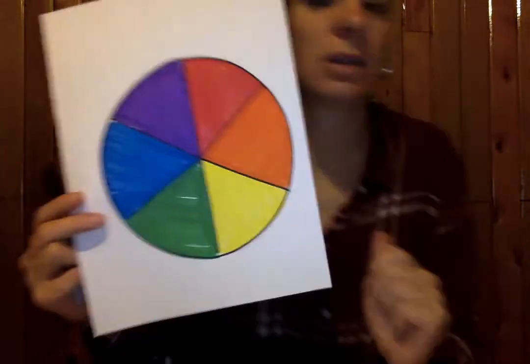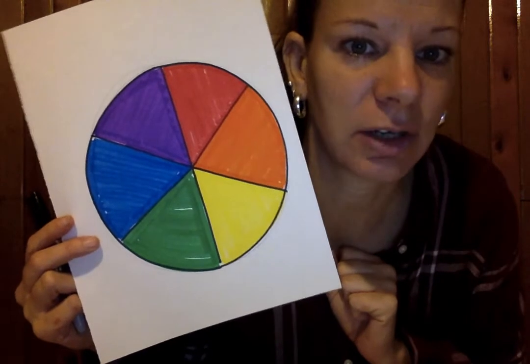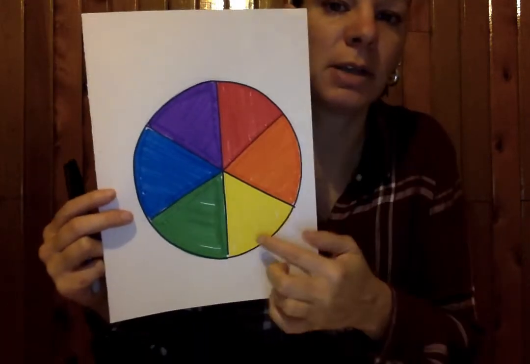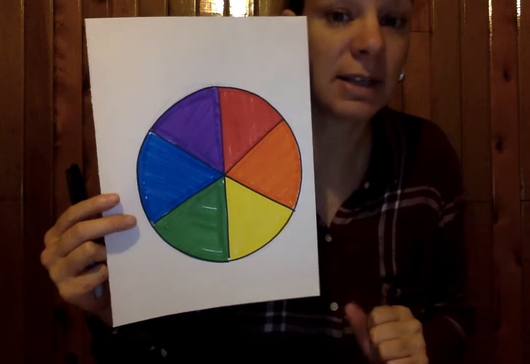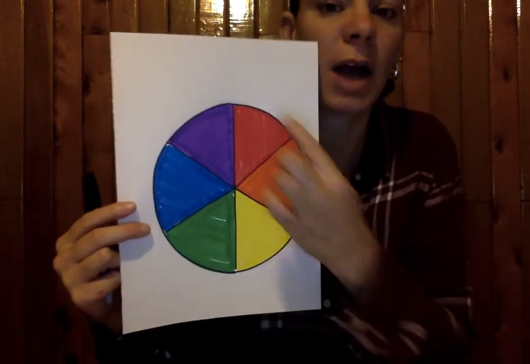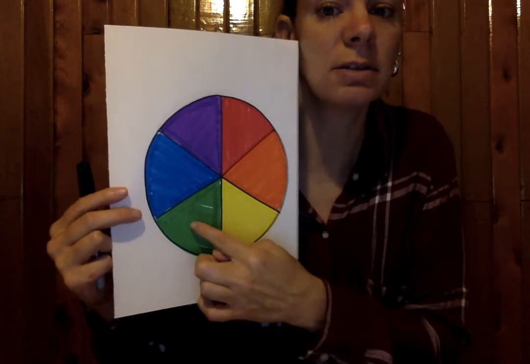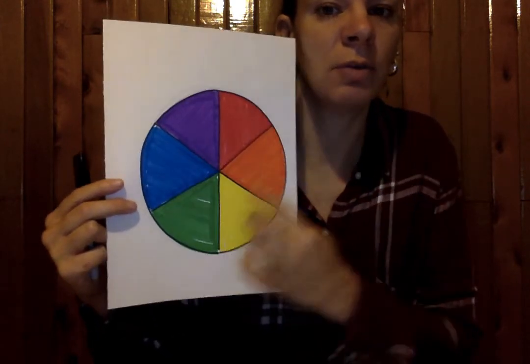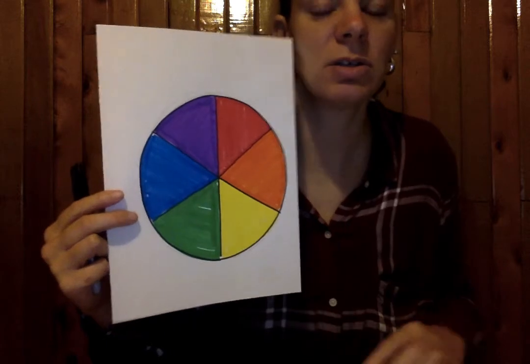Hey, sixth grade, we're going to talk about two more color ideas today. If we go back to the color wheel, there's something else that's happening here. We've got primary: red, yellow, blue. We've got secondary: orange, green, violet. We've got complementary, across, and we think about complementary in pairs.